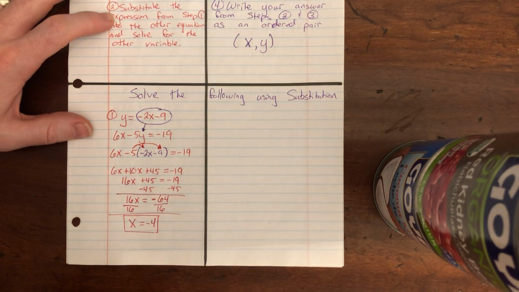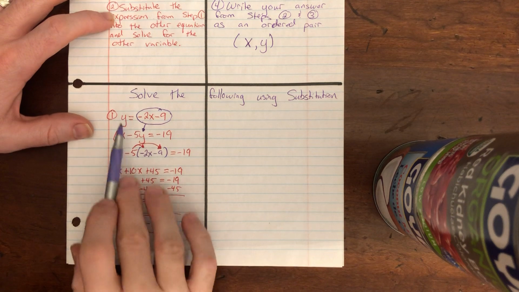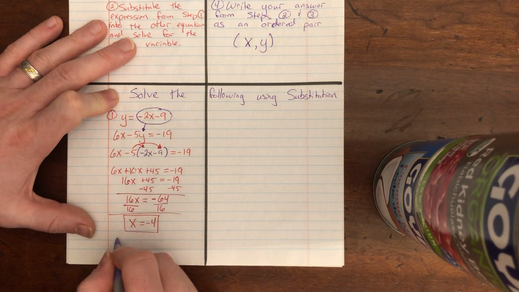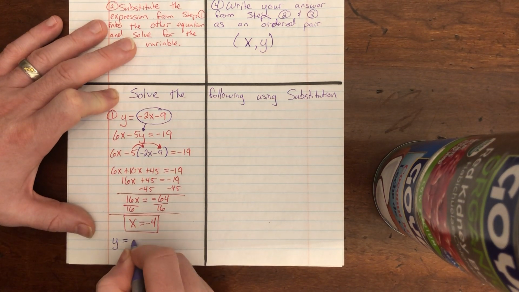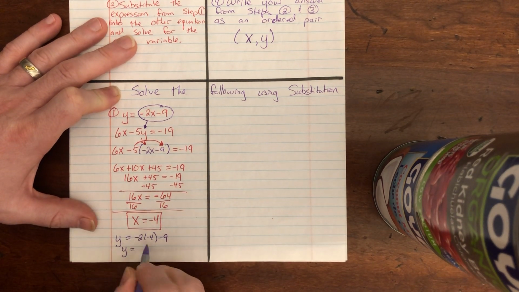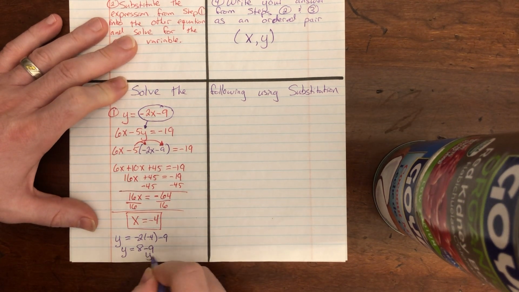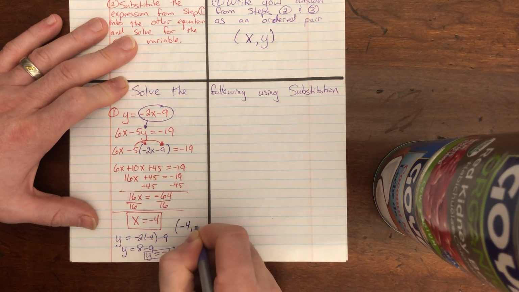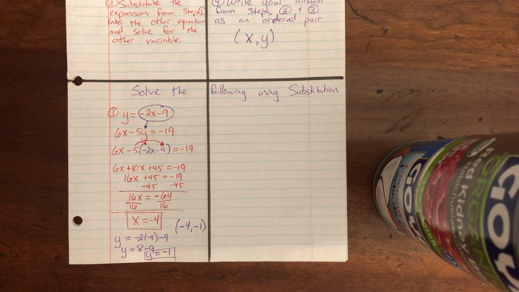Now we need to go to step 3. So we're going to substitute this into either of the two original equations. I always like to pick this first one here because it's already got the variable solved for it. So we would say y equals negative 2 times negative 4 is 8. 8 minus 9, sorry, is negative 1. So our solution, and to write as an ordered pair, would be negative 4, negative 1. Okay? So those are the steps we're going to follow for each of these problems.